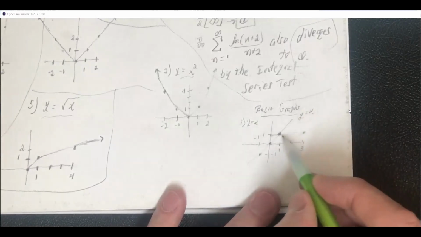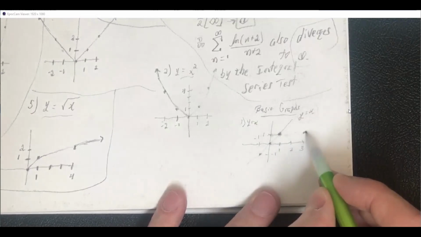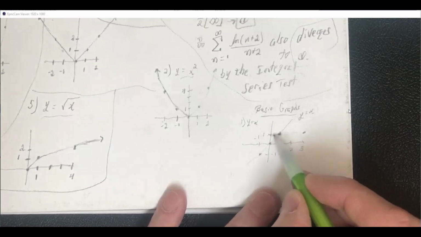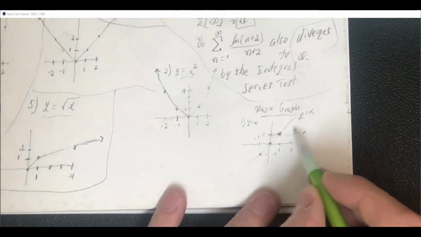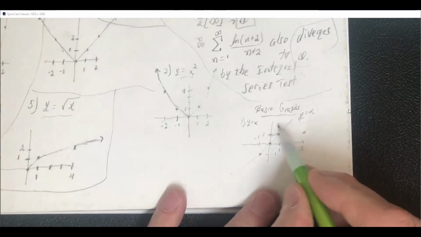And so this point now is 3 times the distance that it was originally from the y-axis. And we would do that with all the points.